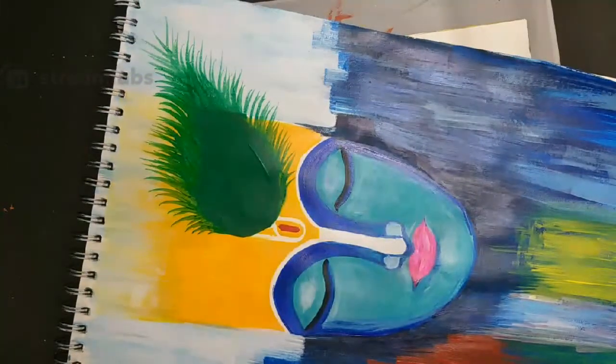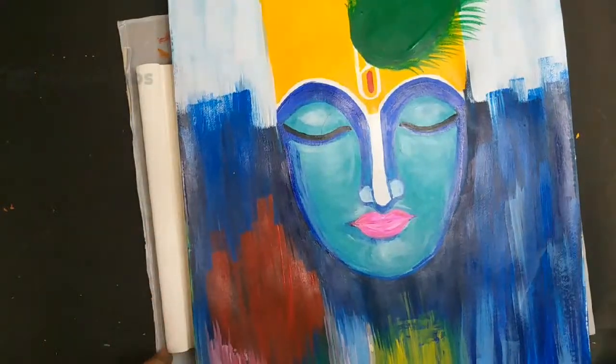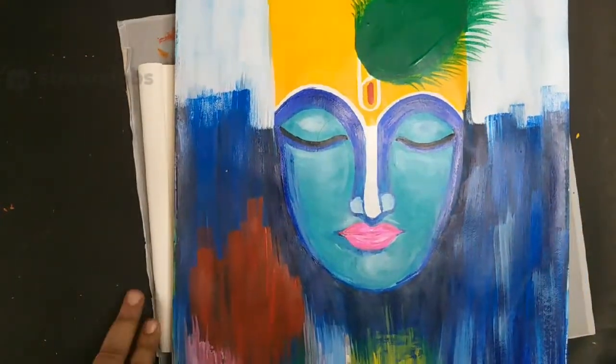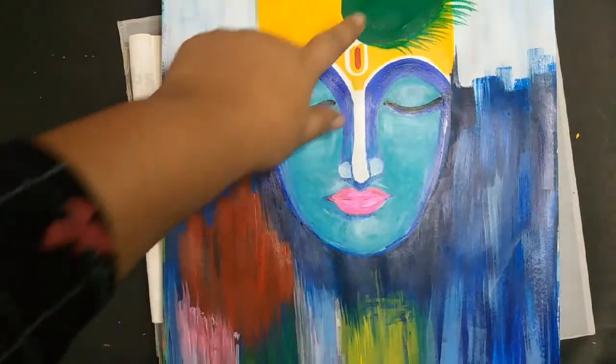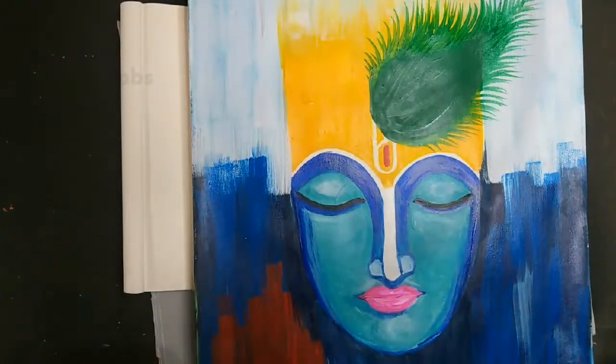Now it just came across. And this painting, I did it for a paint workshop last week. You need to tell me how it looks. It's still not completed. This portion and all I did not complete. I've kept it as drishti. Still yet to complete it.